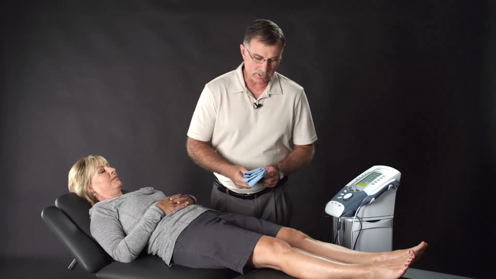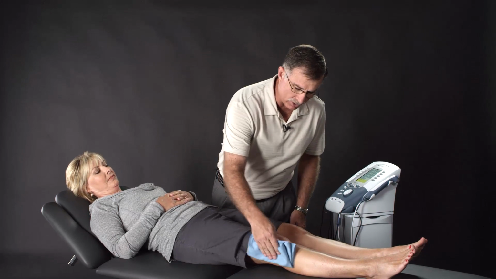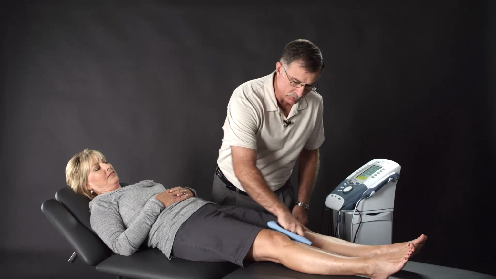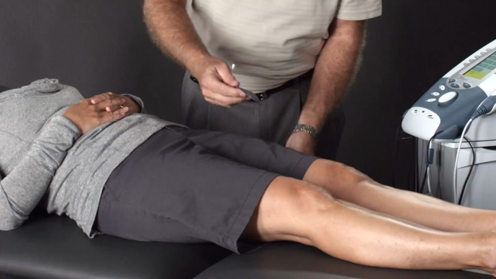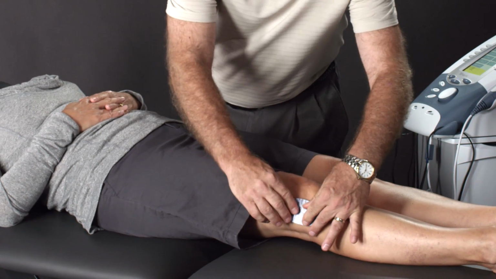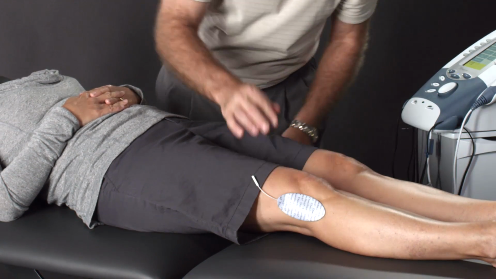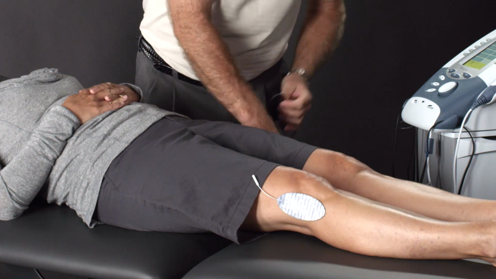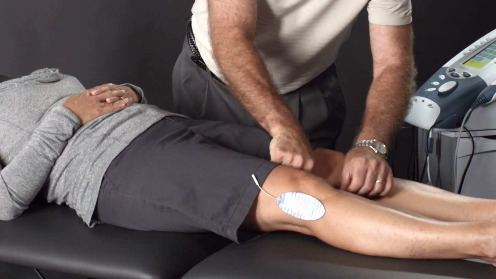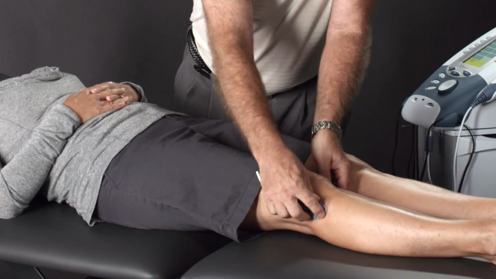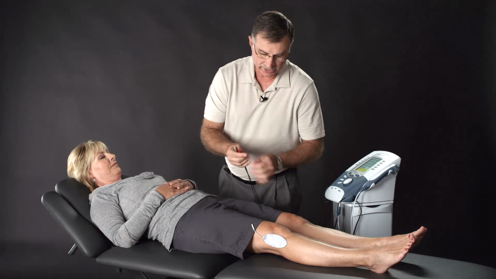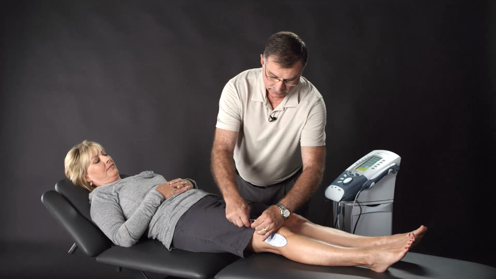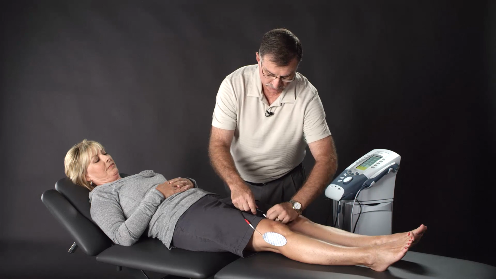At this point, we want to prep our patient's skin with our warm washcloth in the water to remove any excess oils. We then want to take our electrodes. We're going to place on either side of the knee. And now we're going to take the lead wires from channel 1 and plug those into the electrodes.